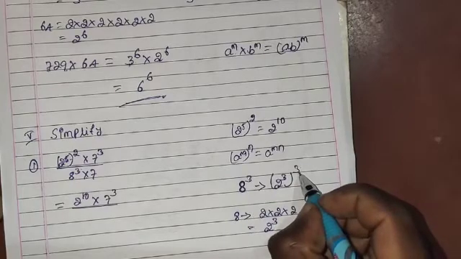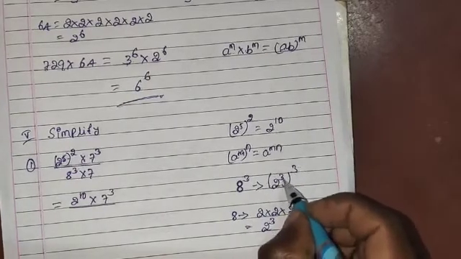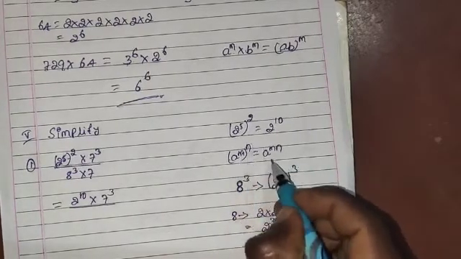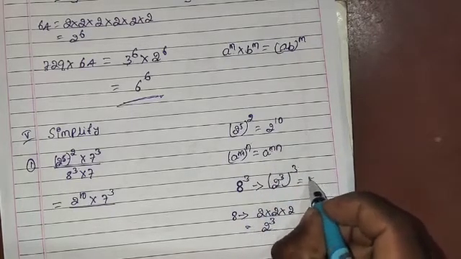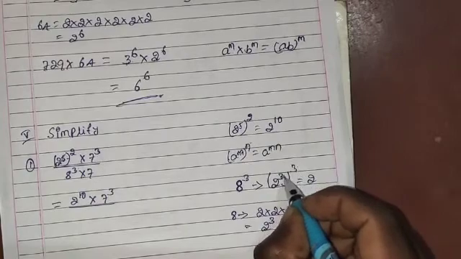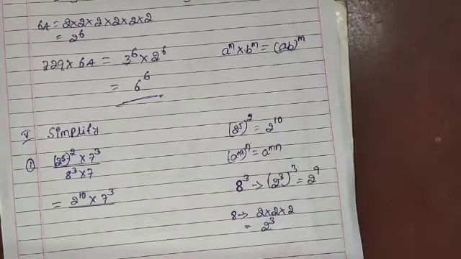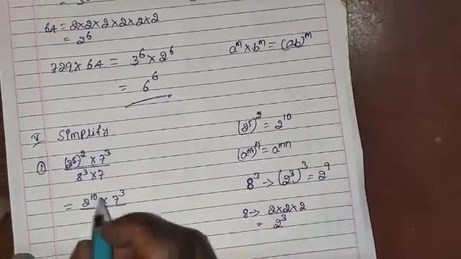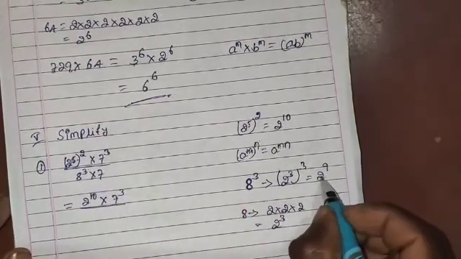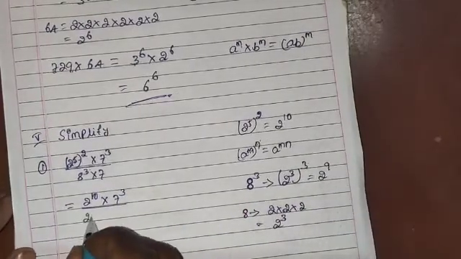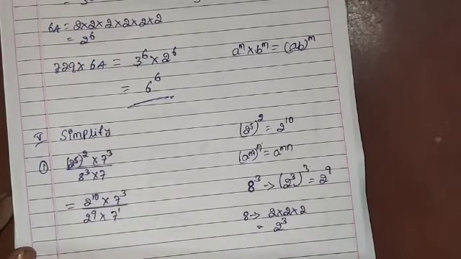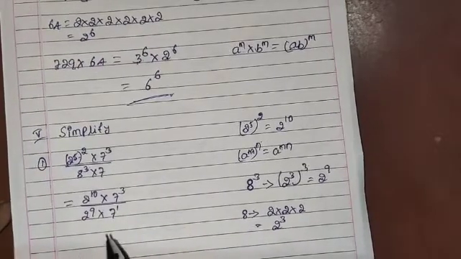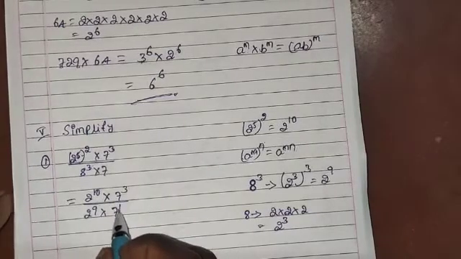Now it is in the form of a to the power of m whole to the power of n. What is the formula? That is a to the power of m into n. So we can write it as 2 to the power of 3 into 3. 3 3s are 9. So 8 to the power of 3 is 2 to the power of 9, into 7. 7 means 7 to the power of 1. If there is no power mentioned, it is understood to be 1.